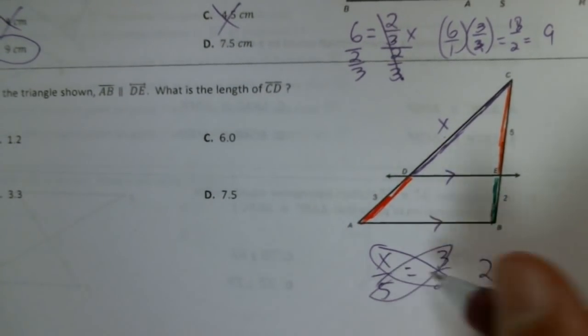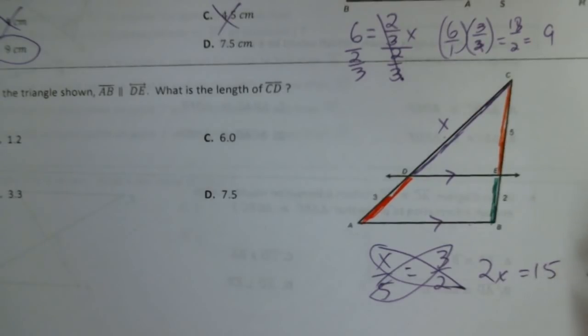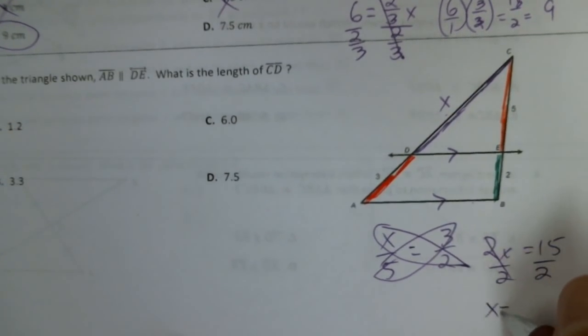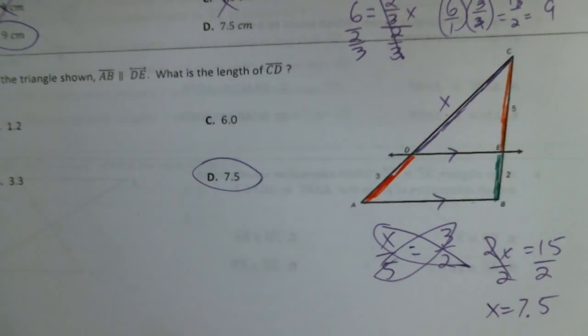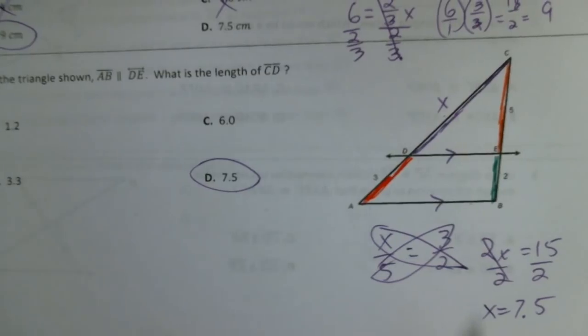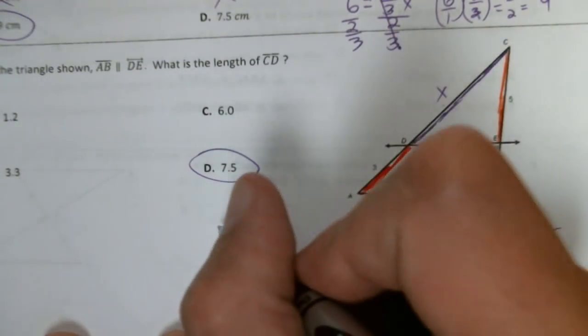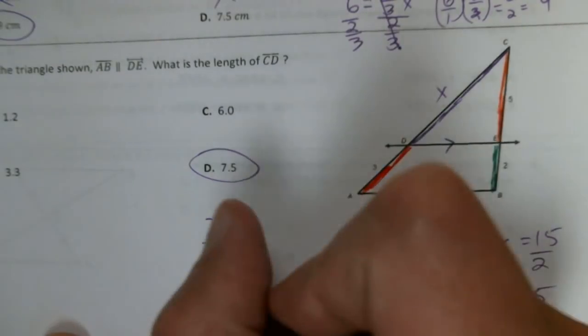2x is equal to 3 times 5, 15. I'm going to divide by 2, and we get x is equal to 7.5, which is D. Okay, watch this. I'm going to switch. I'm going to go bottom to top. I'm going to go green over orange, 2 over 5.